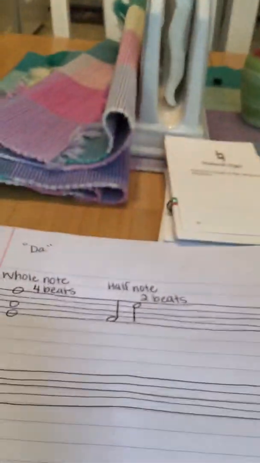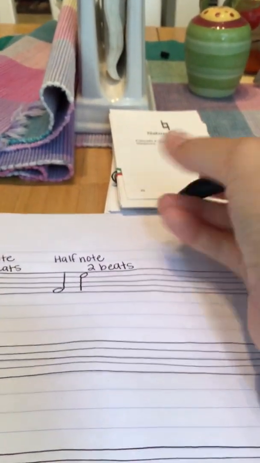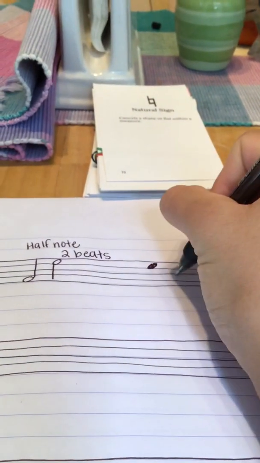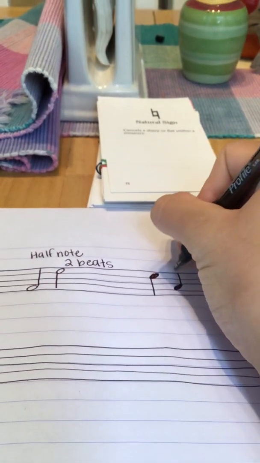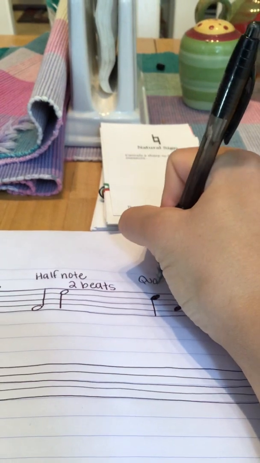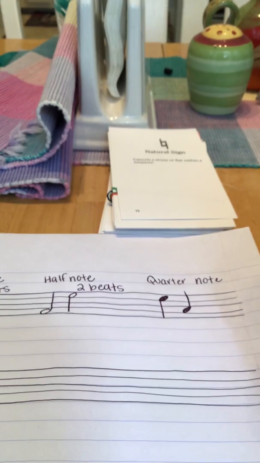Now, the next kind of note I want to talk about has a closed circle and a stem. That is called a quarter note. And a quarter note gets 1 beat.